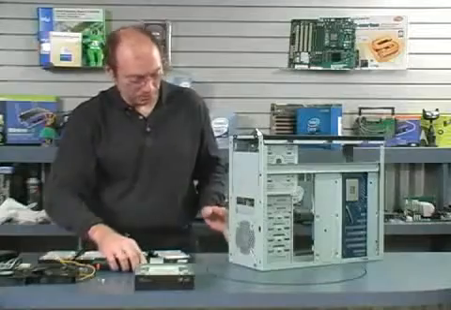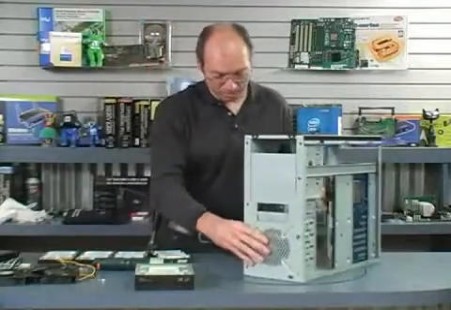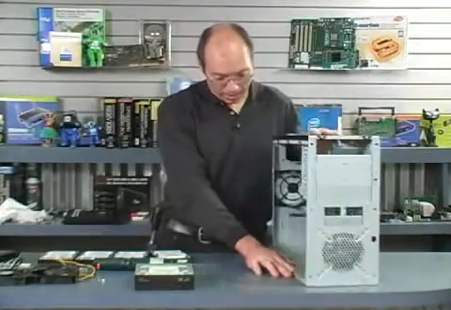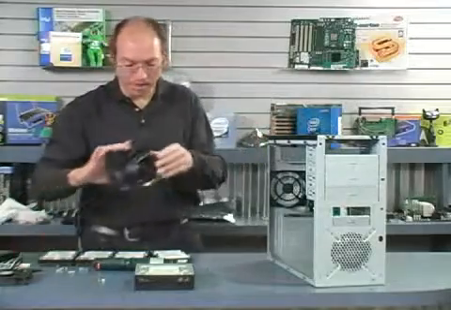Okay, all the 4 screws are now securing the front fan to the case.